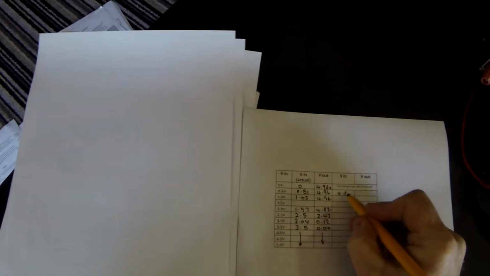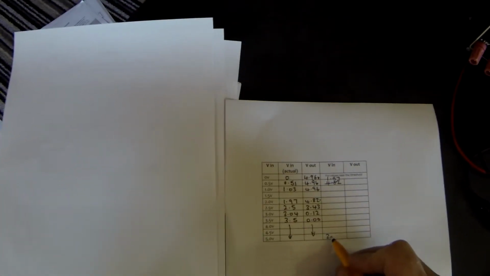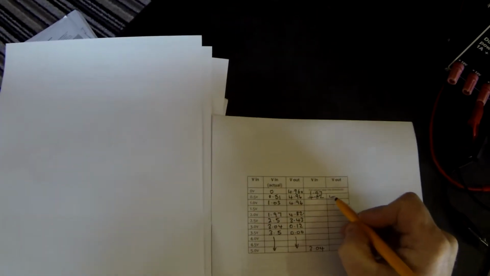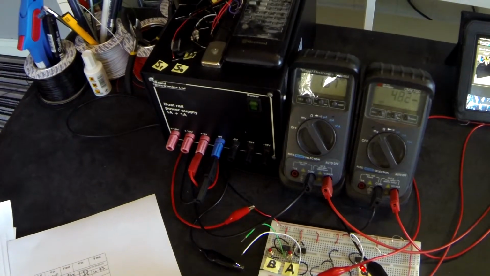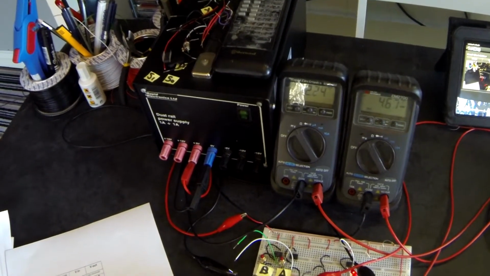But if we look here, between about 1.97 and about 3.04, we obviously had a quite varied change because this changed from 4.82 to 0.12. So let's take a few readings in between 1.97 and 3.04. Let's go back a little bit. There we go. So it doesn't matter what readings I take.